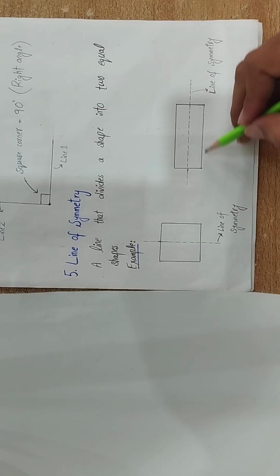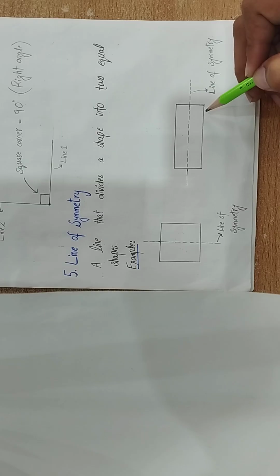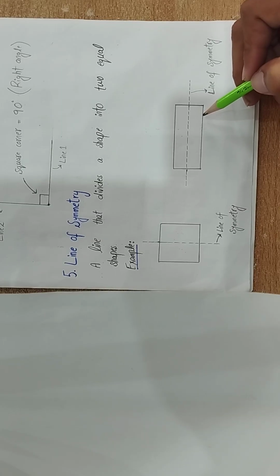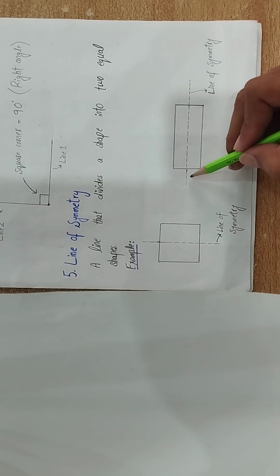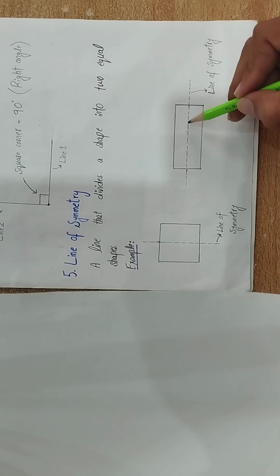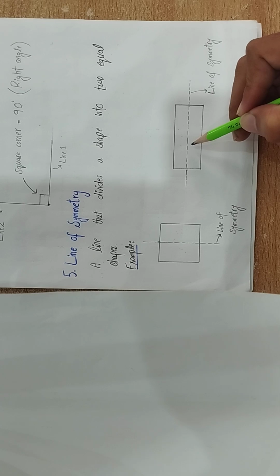Now in this second diagram I have a rectangle. So can we draw a line of symmetry in this shape, which means a line which divides this rectangle into exactly two equal shapes? Those two parts must look like mirror images of each other. So I can draw a line here on this rectangle. You can see that this line is dividing the rectangle into two exactly equal parts, and they look like the mirror image of each other.